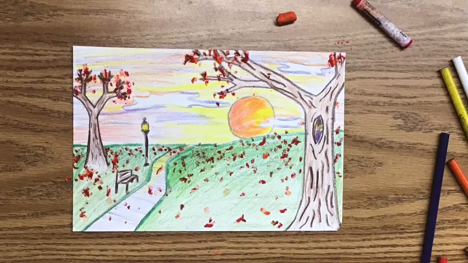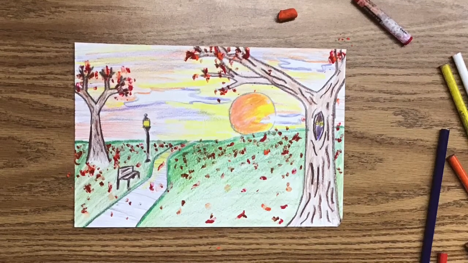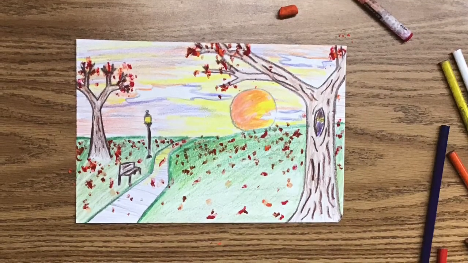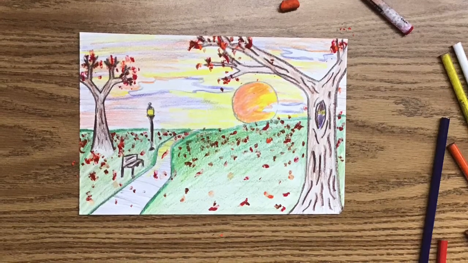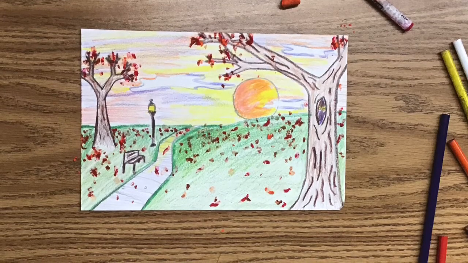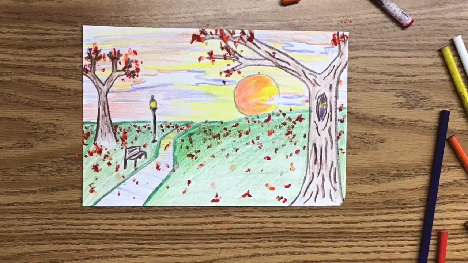And now you should have a completed fall landscape. I'll remind you, you get to decide how much of the oil pastel you want to add to yours. Good luck and have fun.